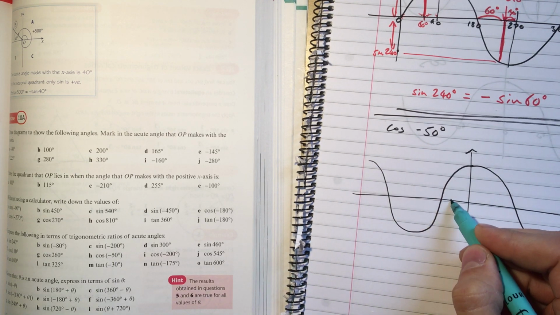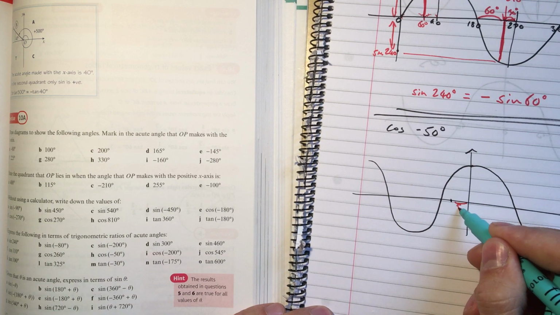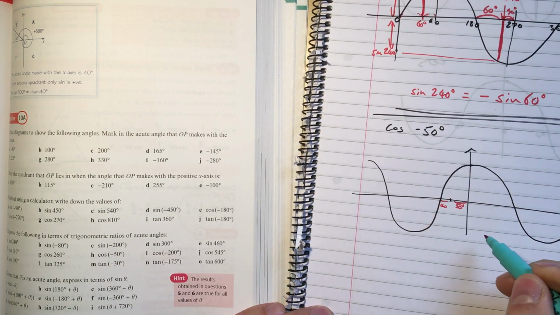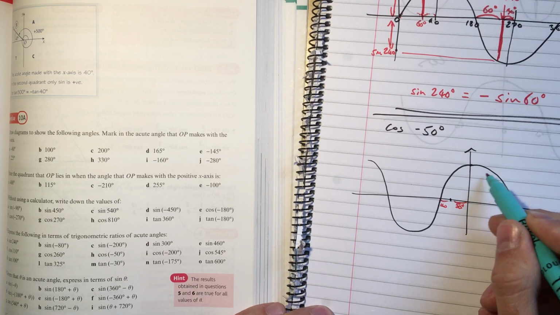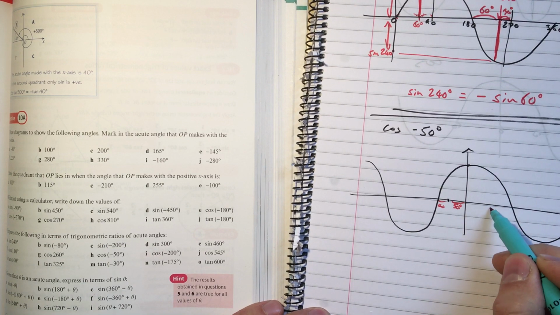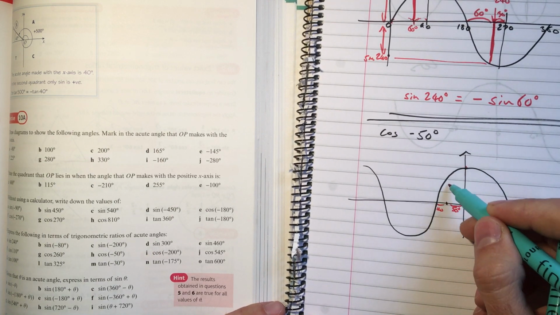Cos of minus 50 degrees. Well, minus 50 degrees is here. That is 50 degrees away from the top, and it is 40 degrees away from the x-axis crossing point. If I get the same point in the acute part of the graph, that is 50 degrees there. It's 50 degrees away from the top, 40 degrees away from the x-axis crossing point.